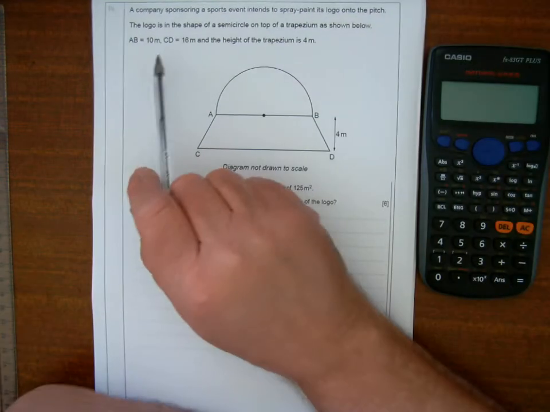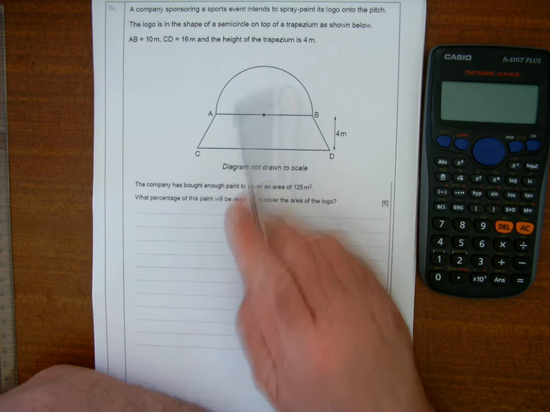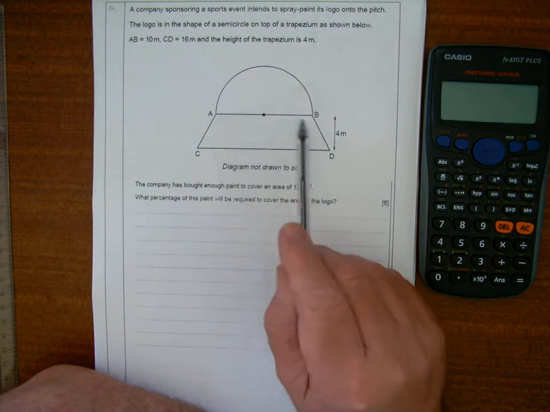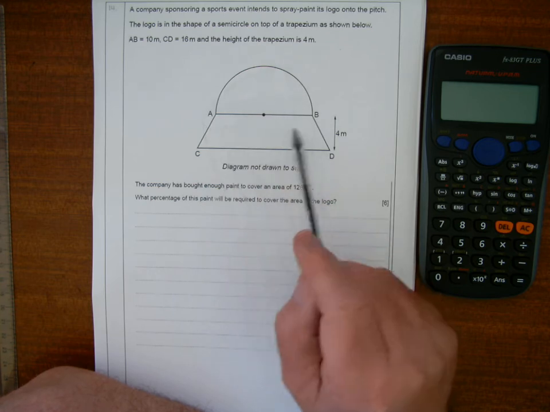Okay, so we've got a company sponsored sport event that wants to spray paint this logo, and the logo is in the shape of a semicircle on top of the trapezium. If you look at the diagram, there's not many lengths there.